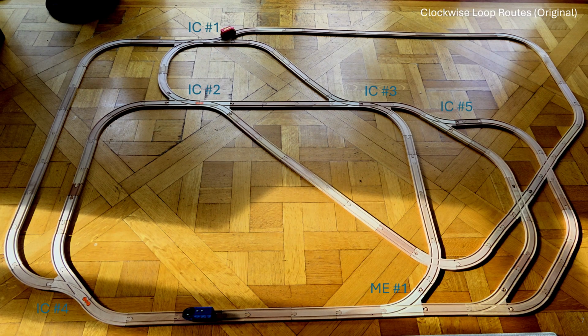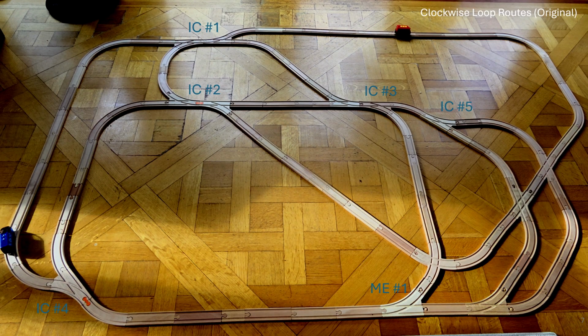In the clockwise travel direction, the blue engine enters a reverse merge from the inverse curve at IC4, so the train diverts to the outside track at the left side. Next, after traveling upward along the left edge, the path curves to the right and enters the straight entrance of the inverse merge crossing at intersection IC1.